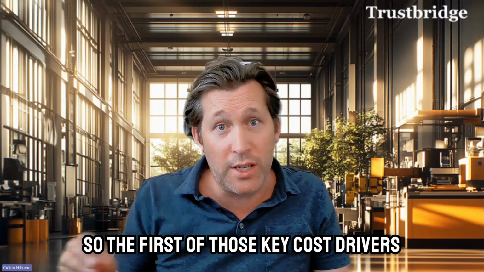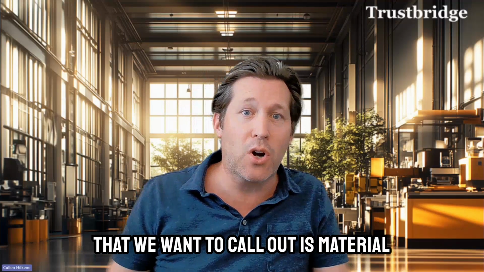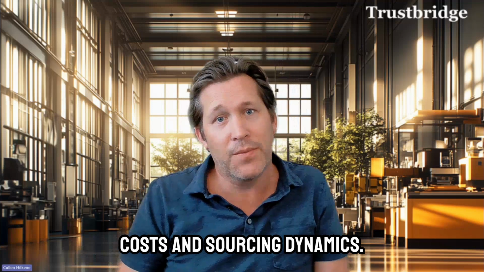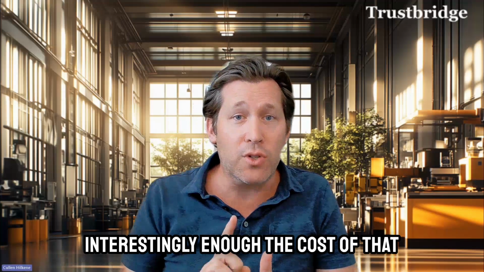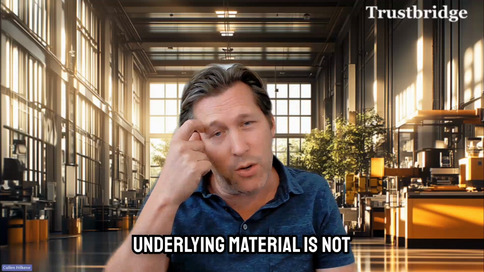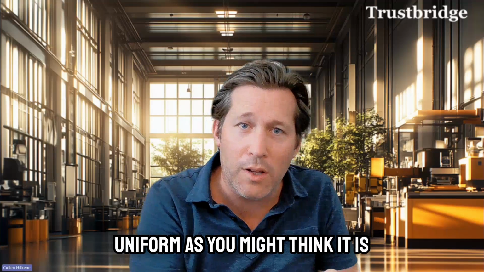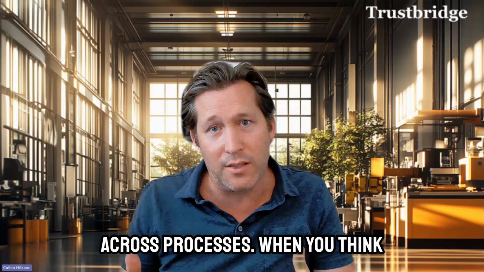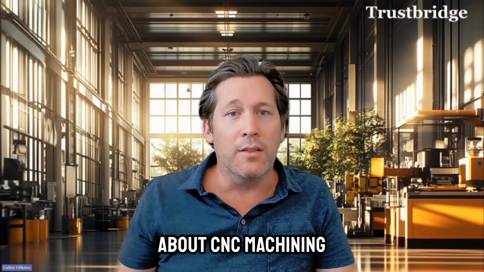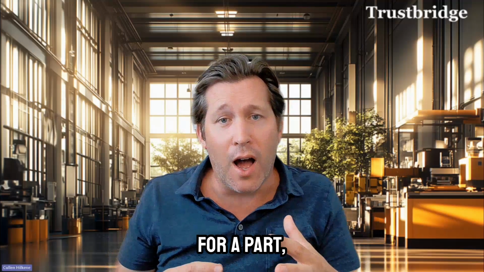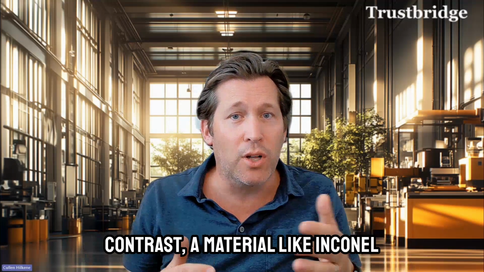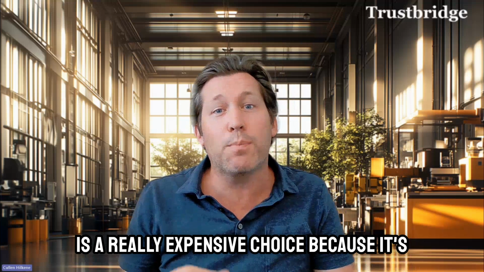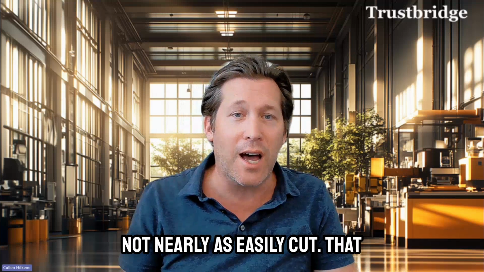The first of those key cost drivers that we want to call out is material costs and sourcing dynamics. This shouldn't be a surprise to anybody, but different materials cost different amounts. And interestingly enough, the cost of that underlying material is not uniform, as you might think it is, across processes. When you think about CNC machining for a part, stainless steel is a great choice. In contrast, a material like Inconel is a really expensive choice because it's not nearly as easily cut.